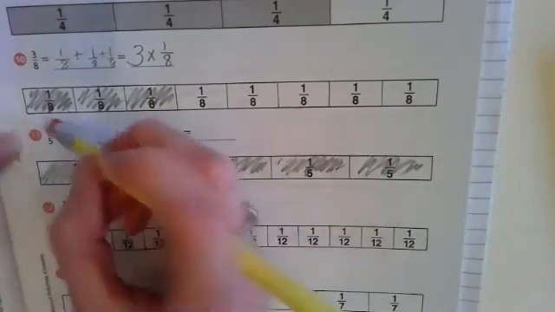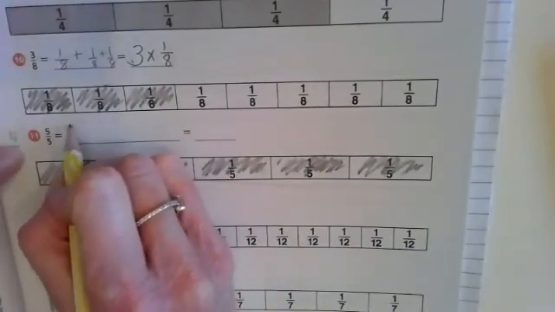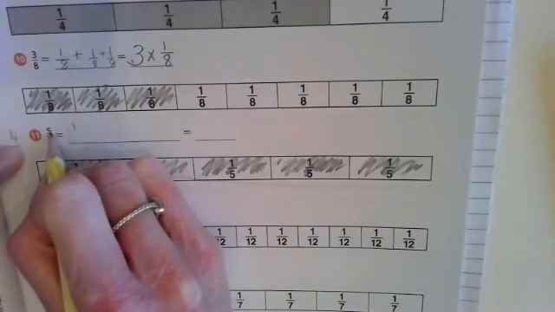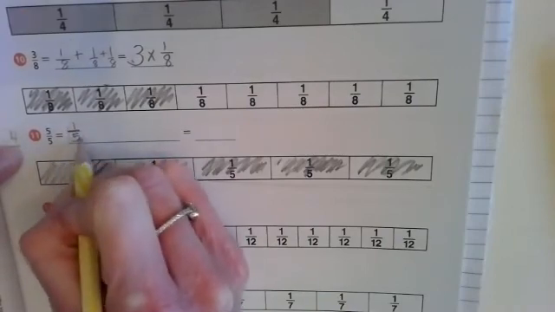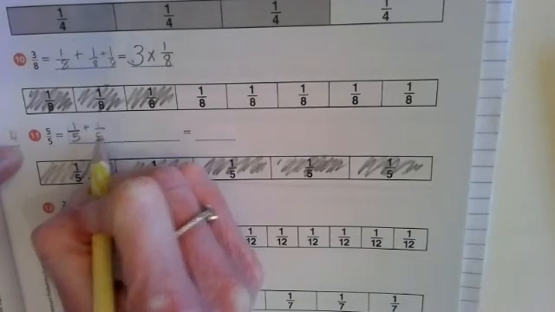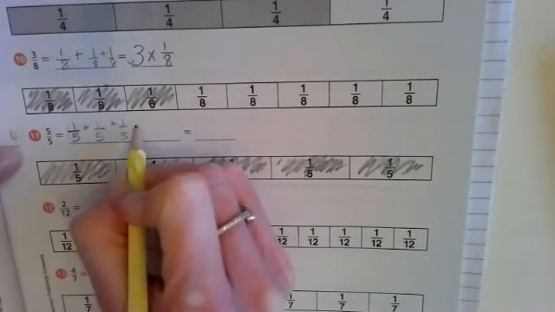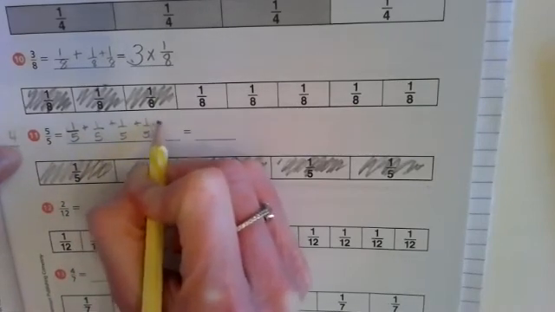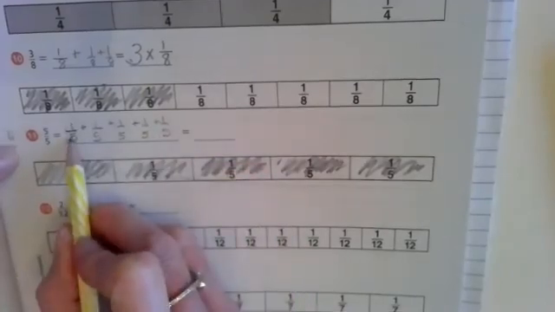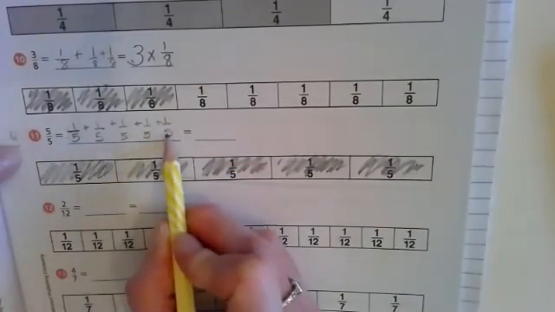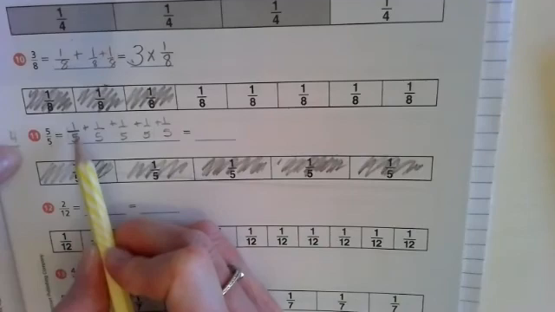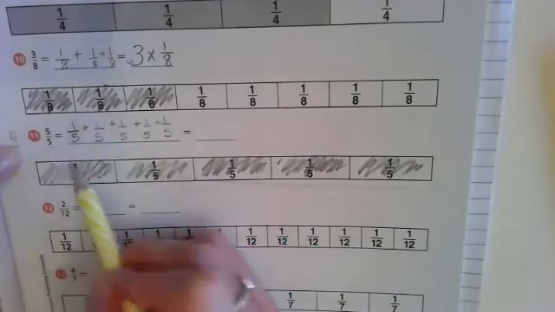Back to our directions. We need to write 5/5 as a sum of unit fractions. I know the 5 in the numerator tells me I have the fraction 1/5 5 times. I'm adding it, repeated addition. Let's check. 1, 2, 3, 4, 5. 5/5 is 1/5 5 times.